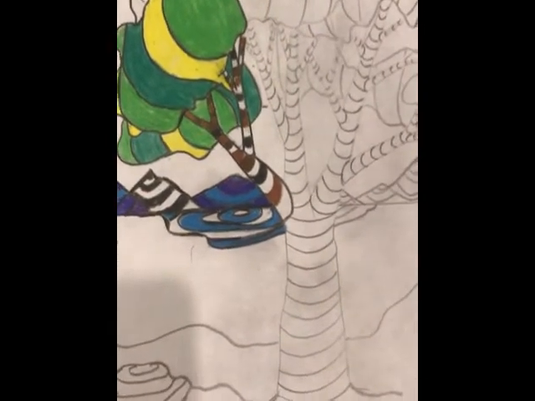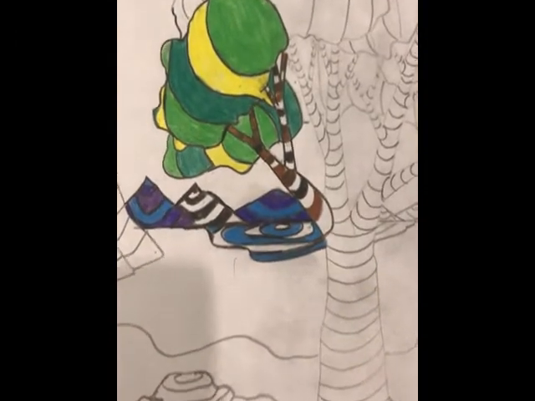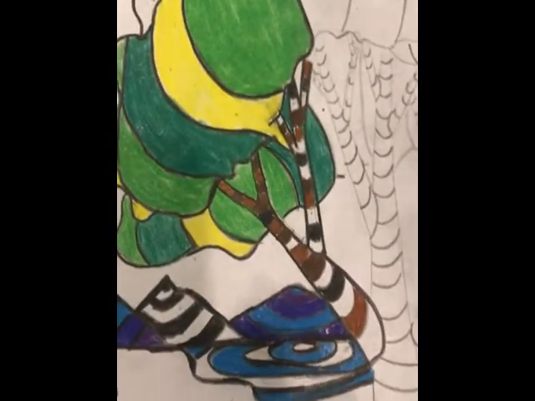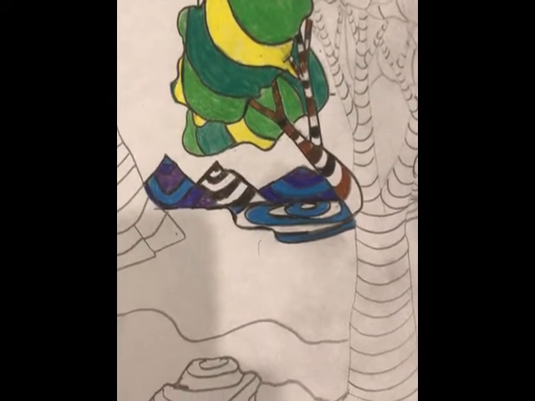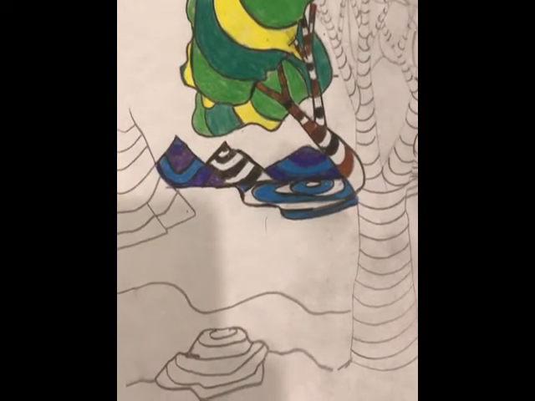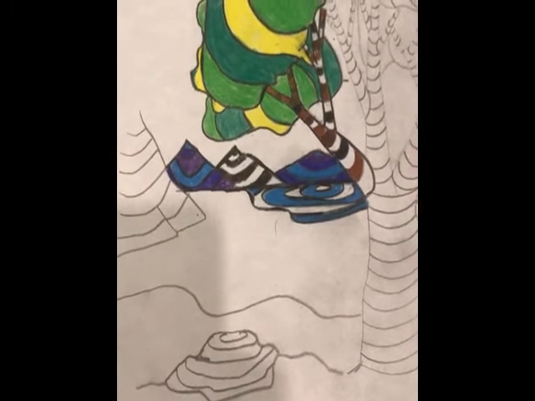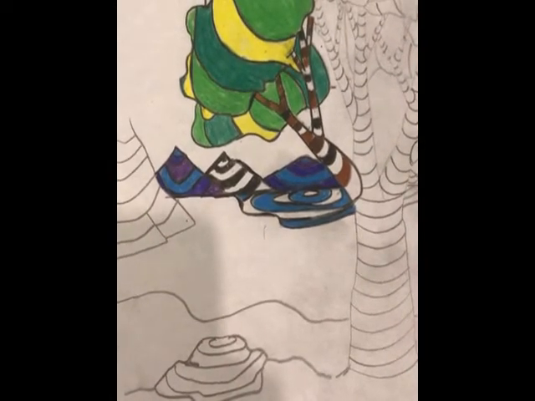Now, if you notice on the tree, I started to experiment a little bit. I was using different shades of brown, and then I put some black in there, and then I left white spaces in between. We can use white to divide colors and make the design look a little bit more interesting.